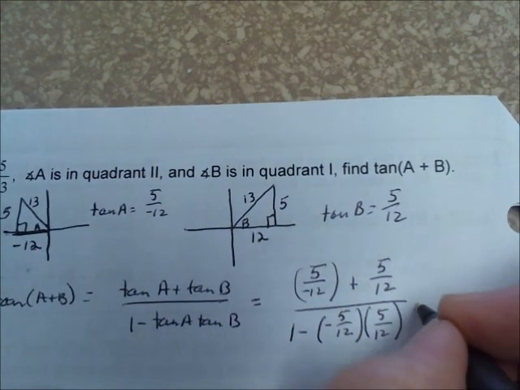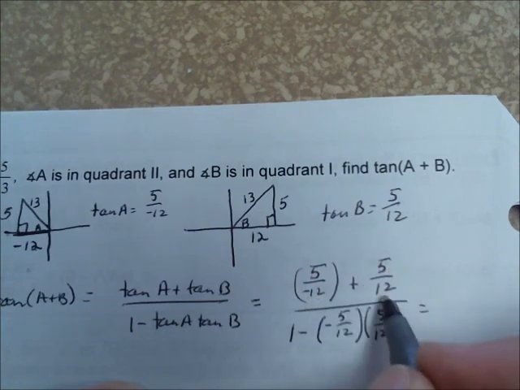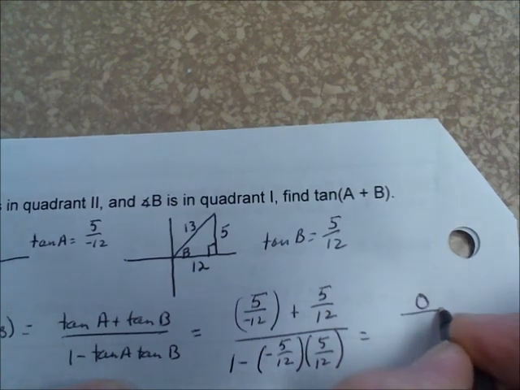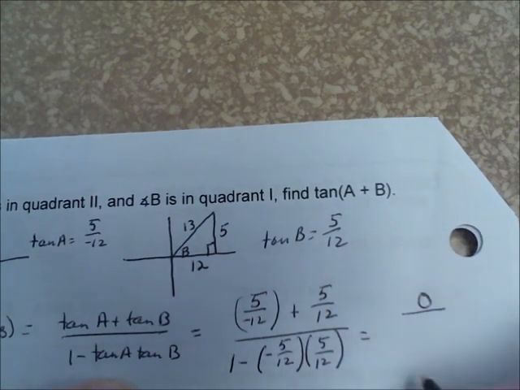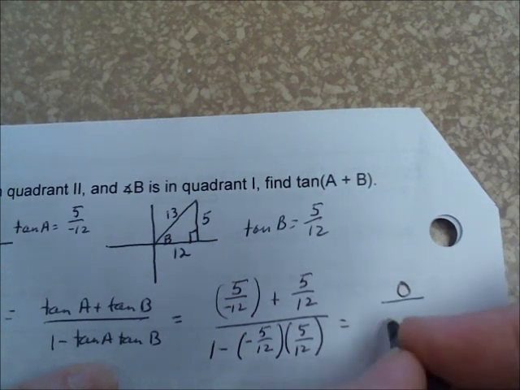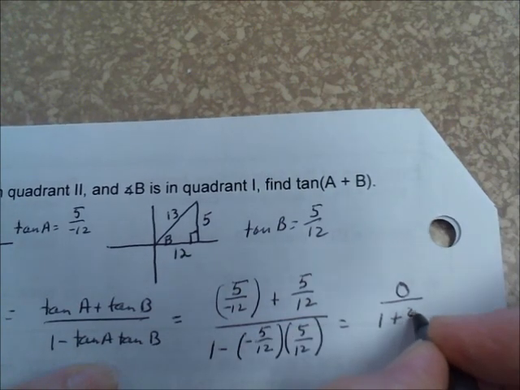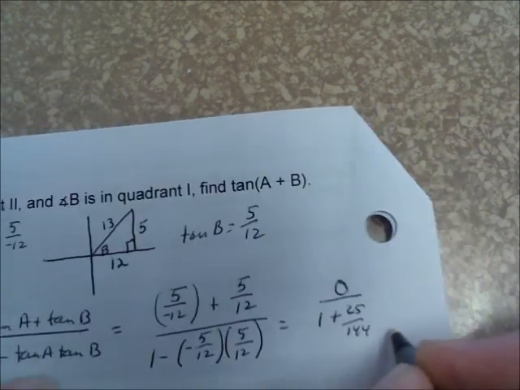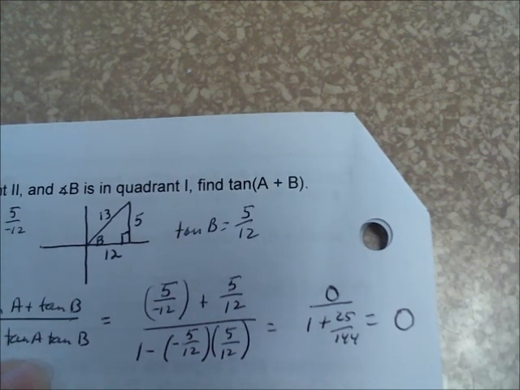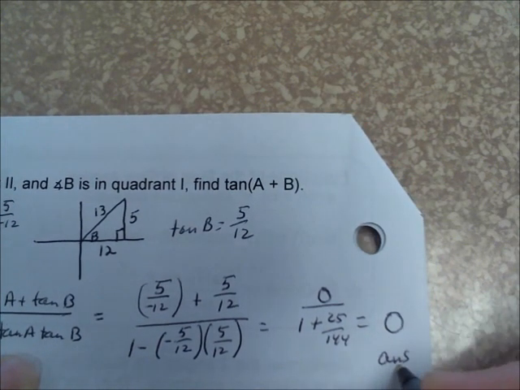So when we fill this in, what we have is negative 5/12 plus 5/12, and when you add those together, you get 0. In the denominator, it really doesn't matter what it is, because 0 over anything is going to be 0, but for completeness, 1 minus a negative is plus 25 over 144, and so that is equal to 0. So in this particular case, the tangent of A plus B is equal to 0, and that's your final answer.